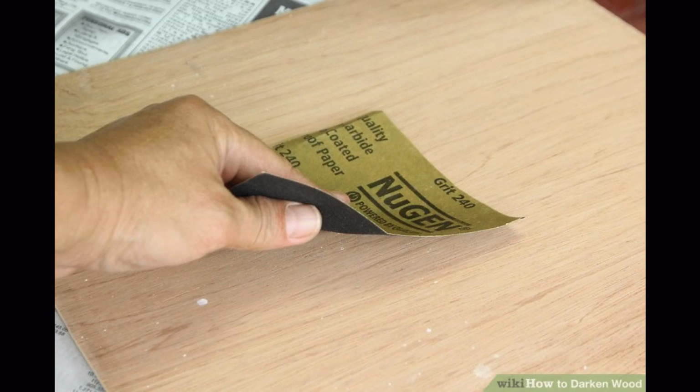Finish smoothing the surface of the wood with 220 grit sandpaper. Use the higher grade sandpaper to help smooth out any roughness left from the first round of sanding. Make sure the wood feels completely smooth when you're finished.